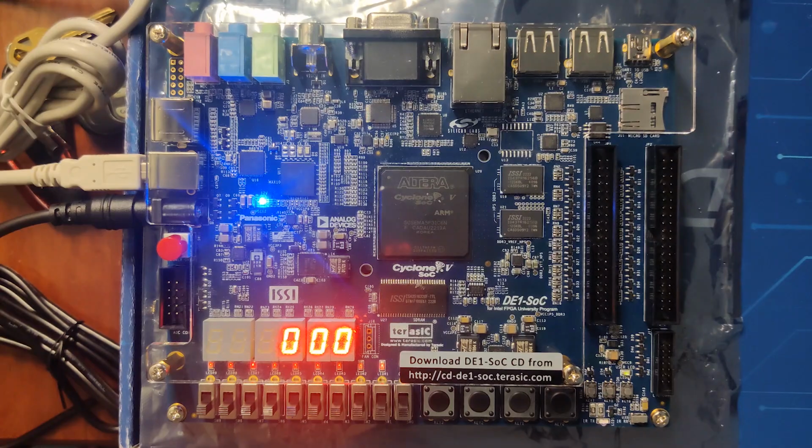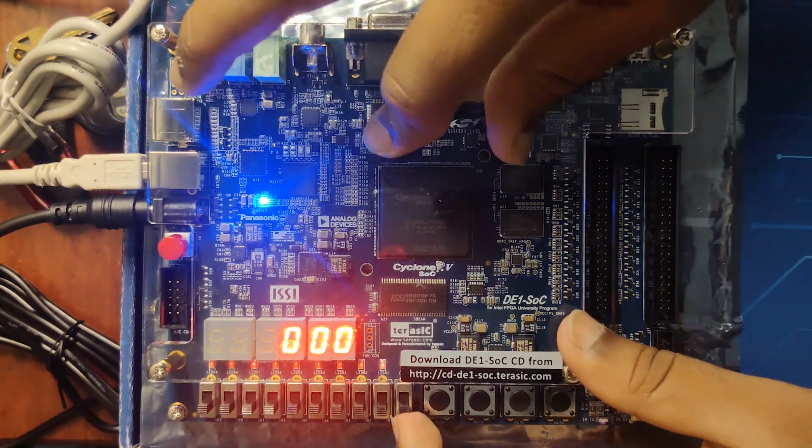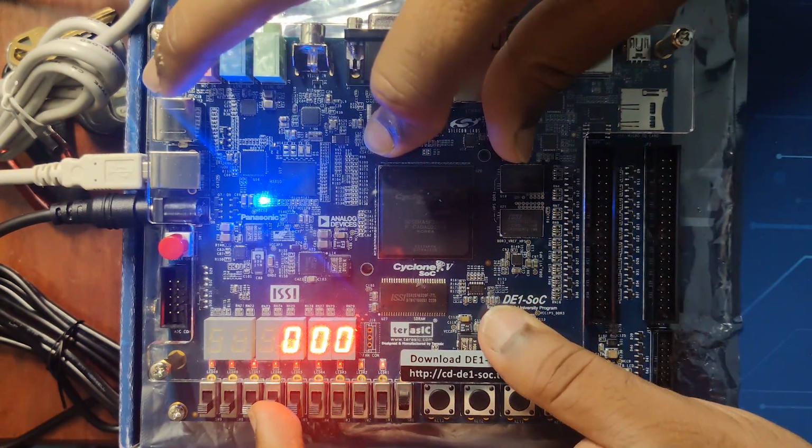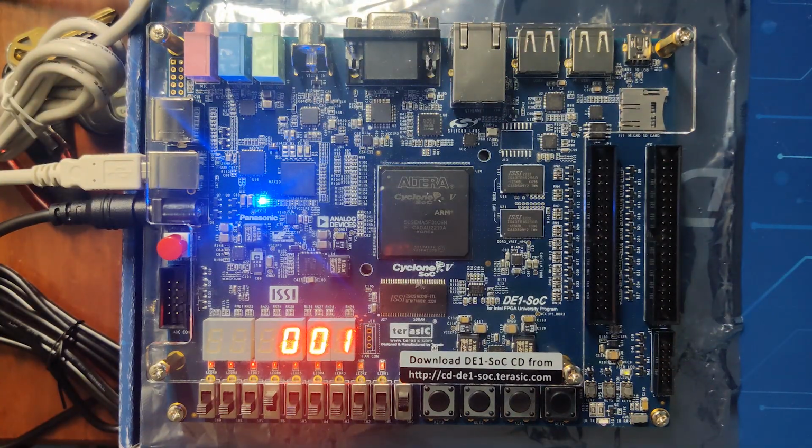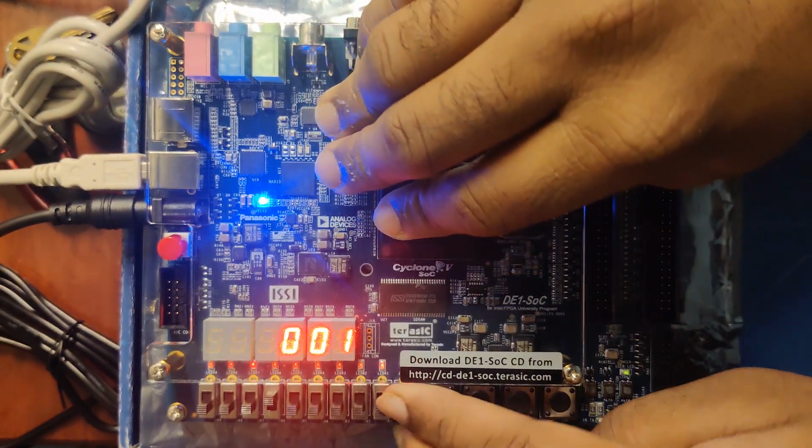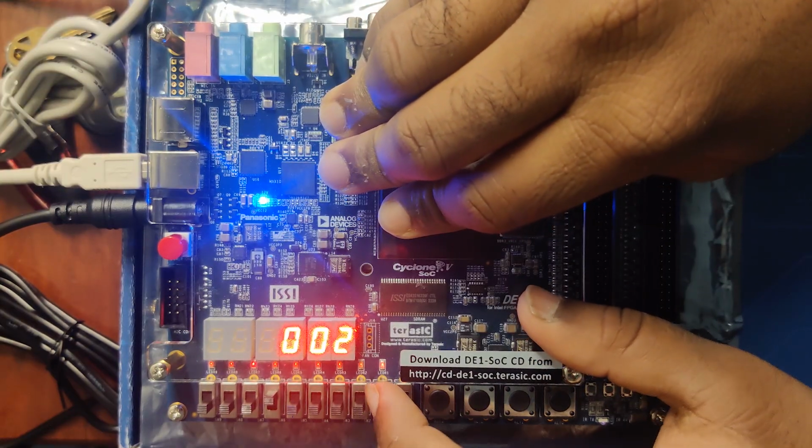Once the bitstream has been uploaded to the board, we can see that the 7-segment display has been activated with value 0, since all the switches are in the 0 position. So our inputs are 0 multiplied by 0, so the output will be 0. Let us toggle switch 1, so it will be 1 into 1. You can see the output is 1. Let us do 1 into 2, output will be 2.